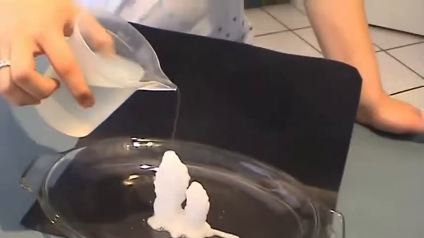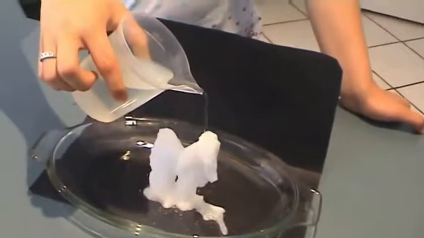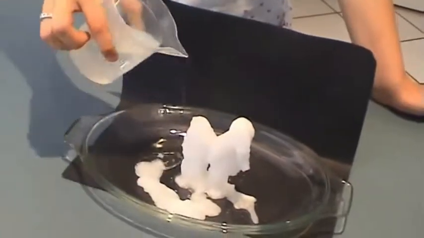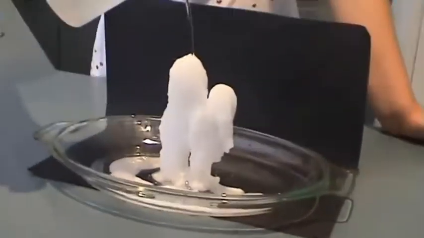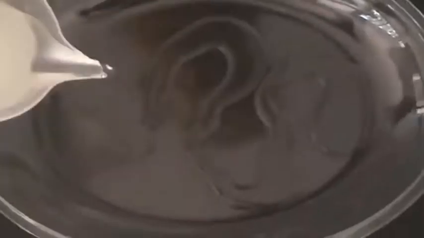When it gets disturbed, as it hits the plate there, then it crystallizes, and it does so quickly that you can build things with it. It's crazy. Let it touch the beaker, and it'll climb up into the beaker. Just weird stuff.